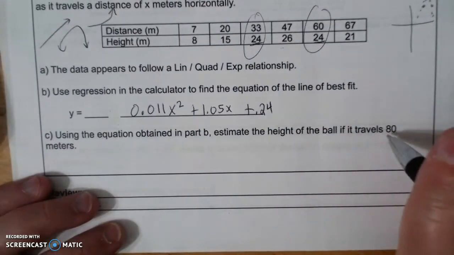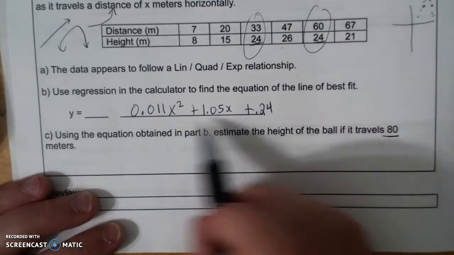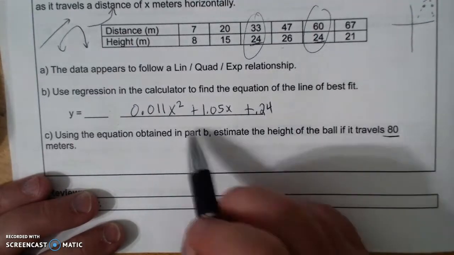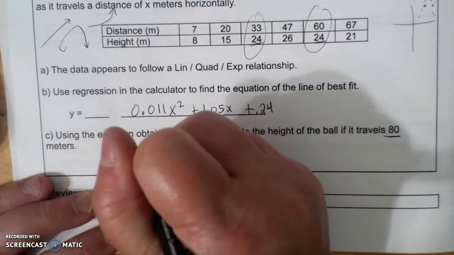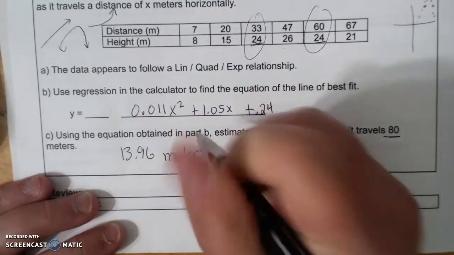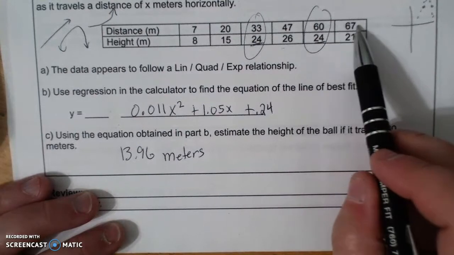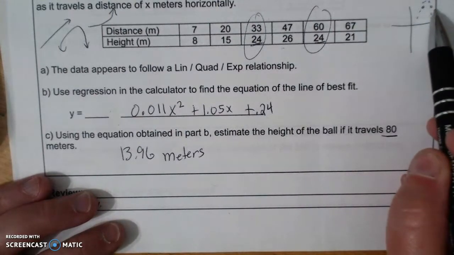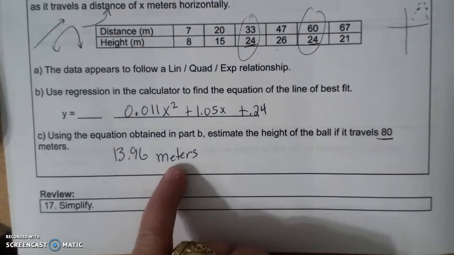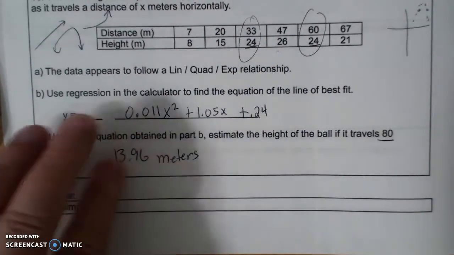Then it wants 80, so I plug in 80 for my x's, and I get 13.96 meters. It is coming down way out here, and it's starting to come down, so that's a logical answer.